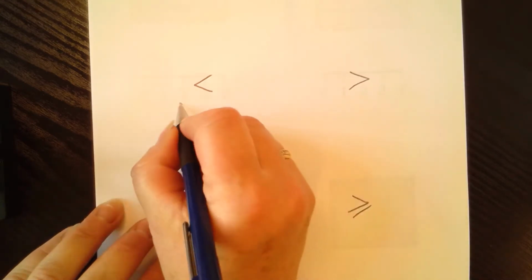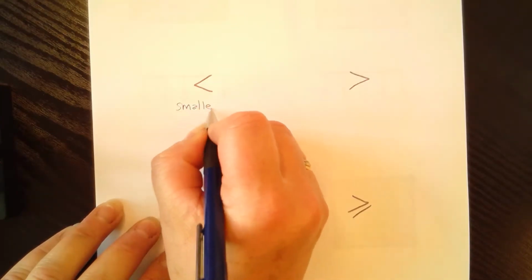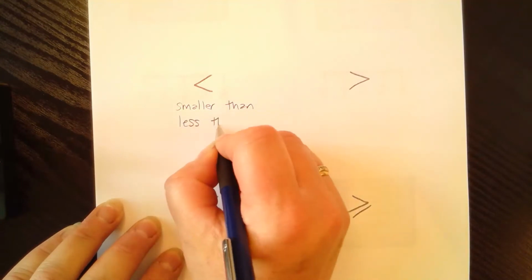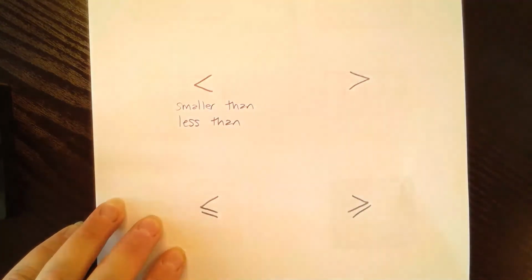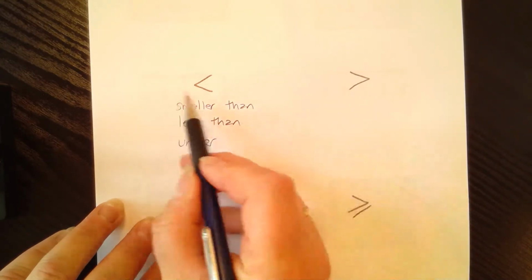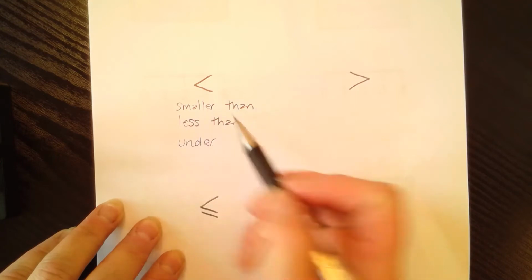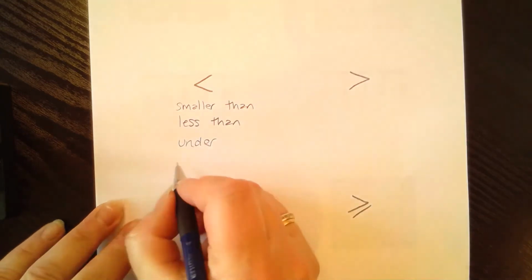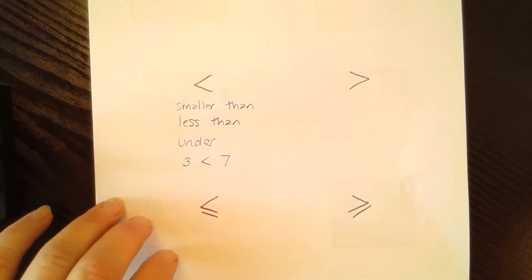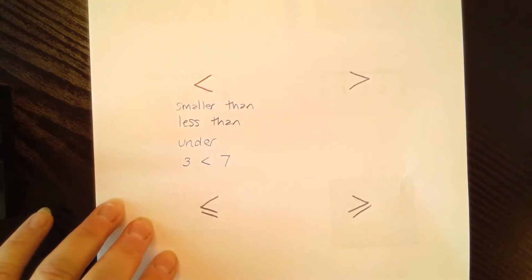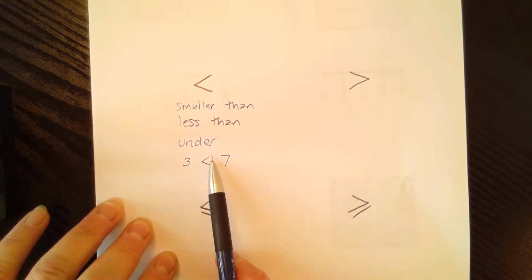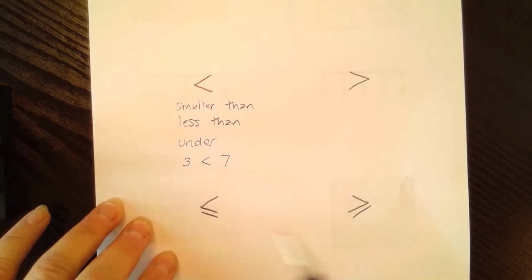So smaller than, or more commonly, less than, but also under, etc. So something is under something, something is less than something. For instance, 3 is less than 7. Interestingly, we could also read it from right to left, because 7 then would be on the big side. 7 is bigger than 3, also true.